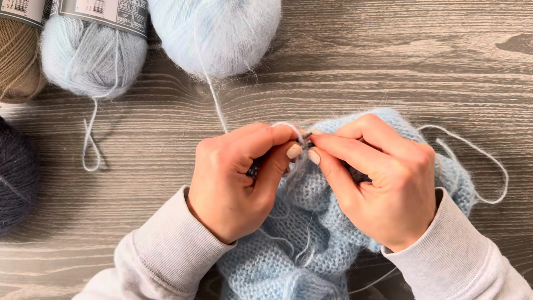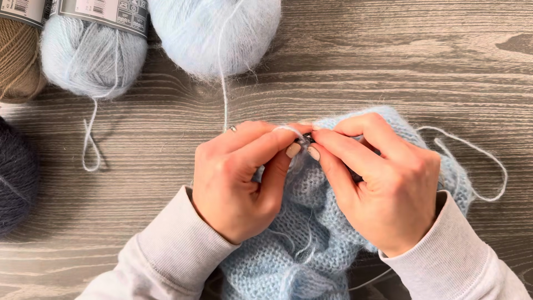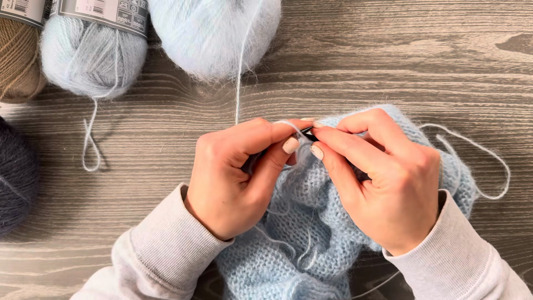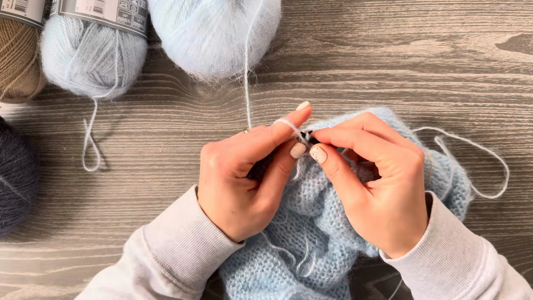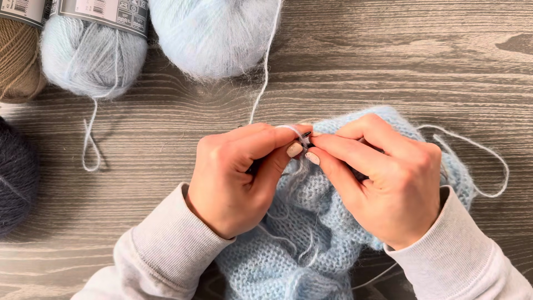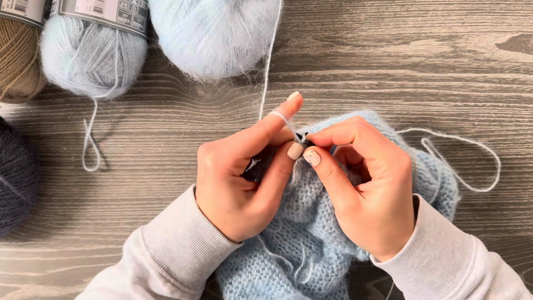Try not to make the loops on the right needle that tight, and in the end it will look just fine. So you simply need to purl those stitches, and then continue to work until we have the same number of rows as the back panel.